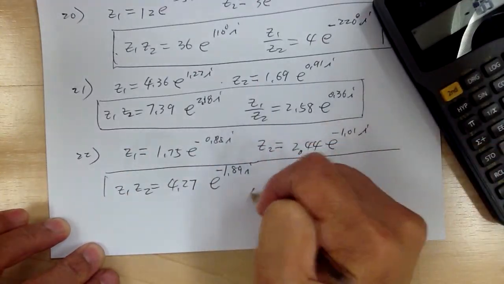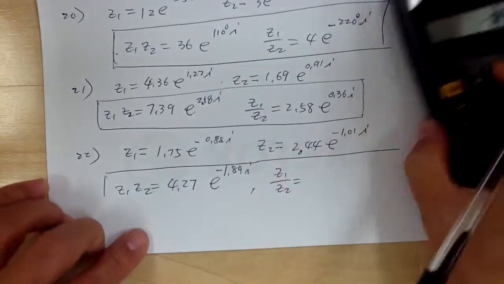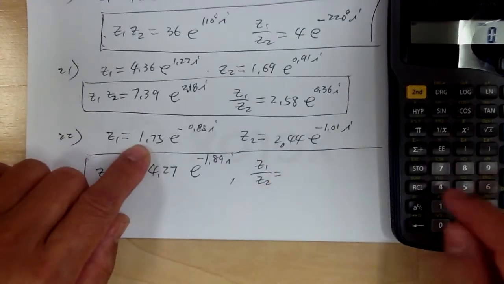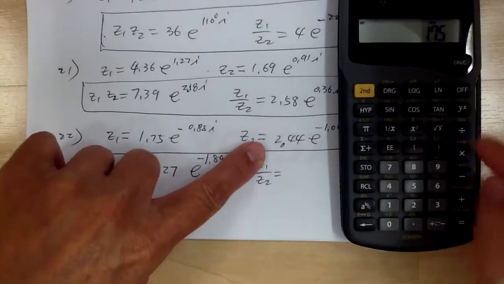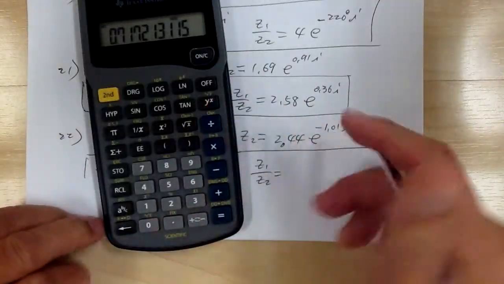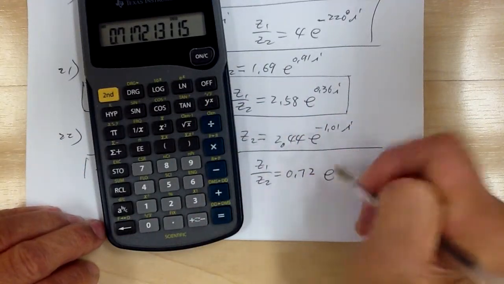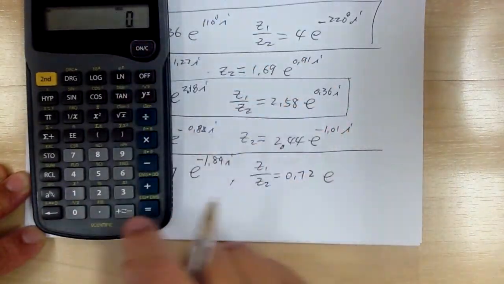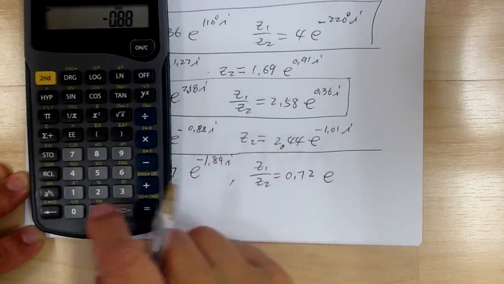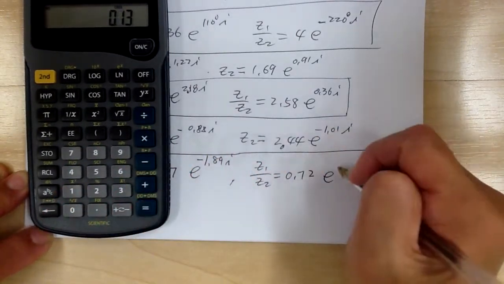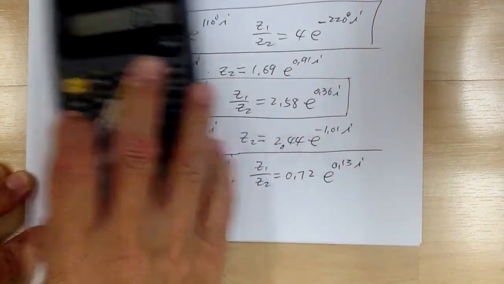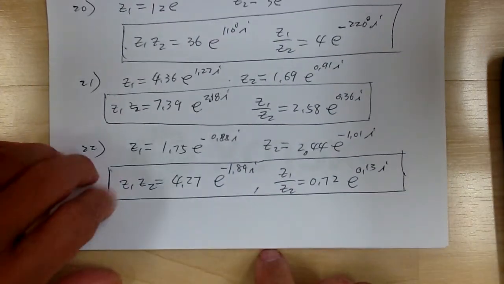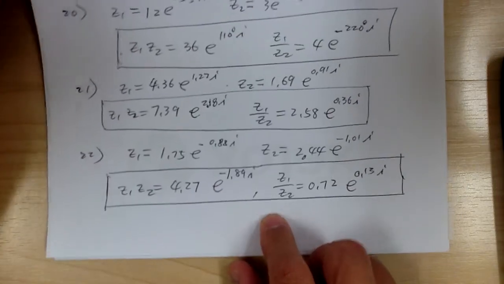Oh, and we have to do the division, z1 divided by z2. So you've got 1.75 divided by 2.44. Okay, so you got 0.72 e to the, and then you have to subtract these two numbers over here. So negative 0.88 minus negative 1.01 equals 0.13i. Okay, let's go to number 23.